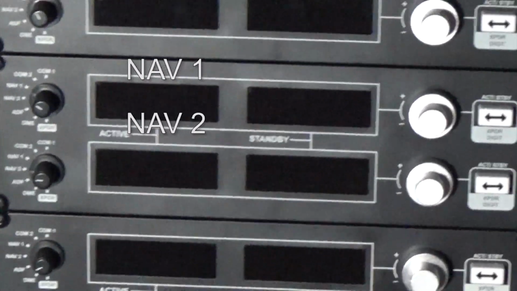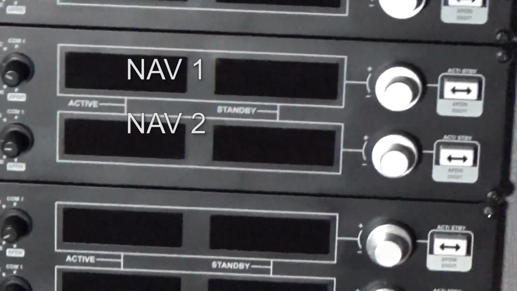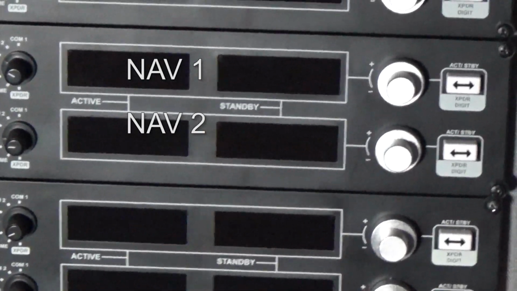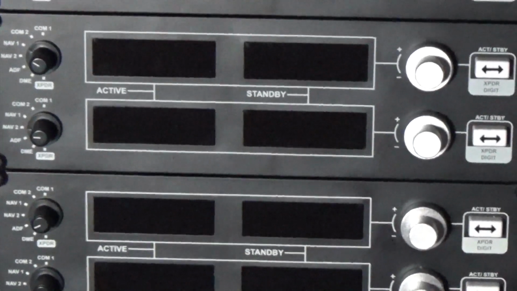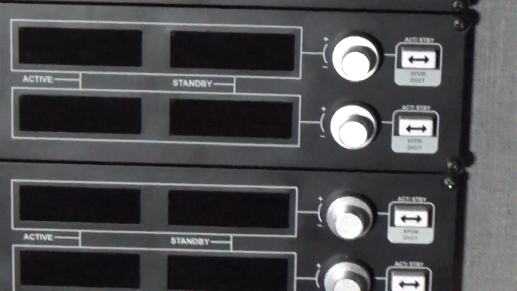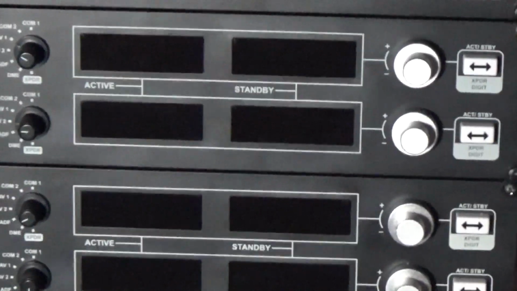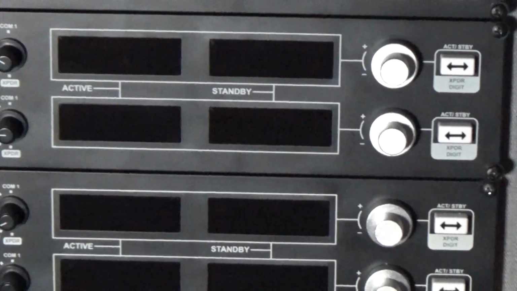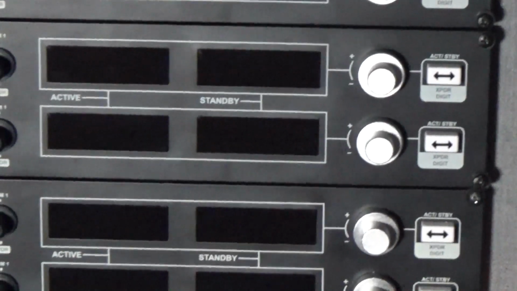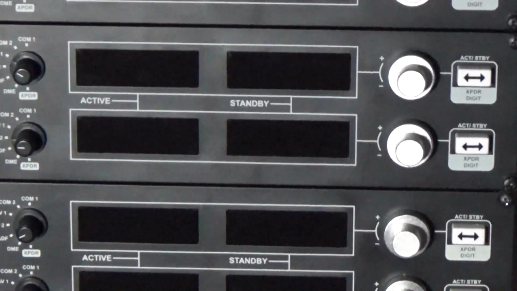Underneath, these are two navigation radios. They work the same way. You select the frequency in the right side and then push the active standby button on the right and it moves it then into the active position.